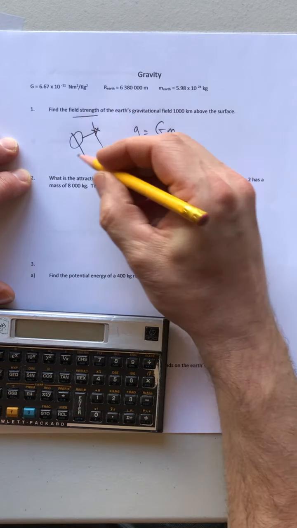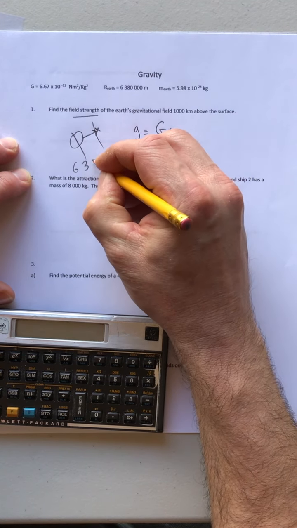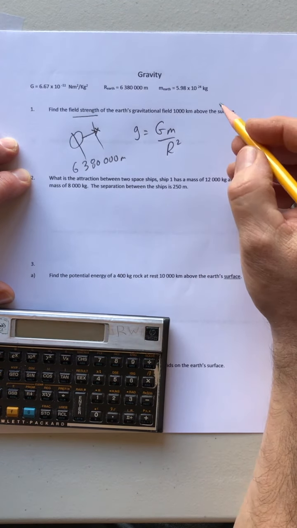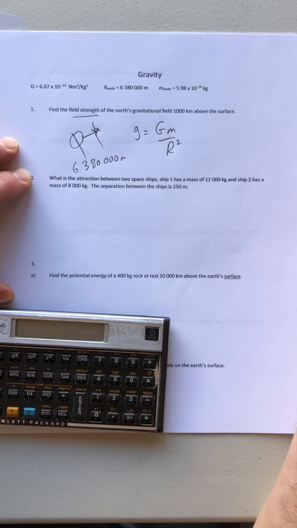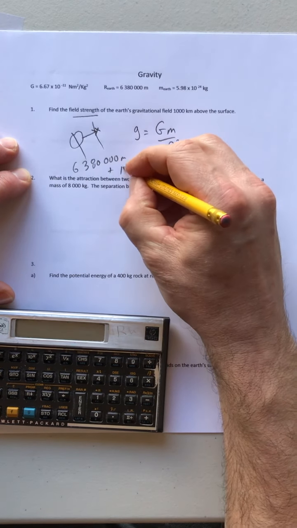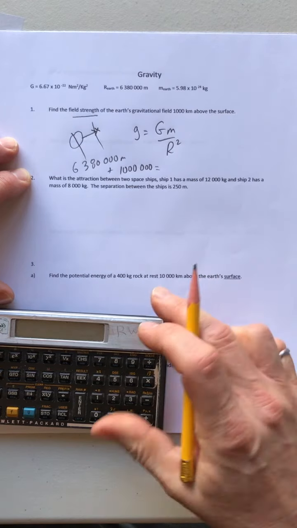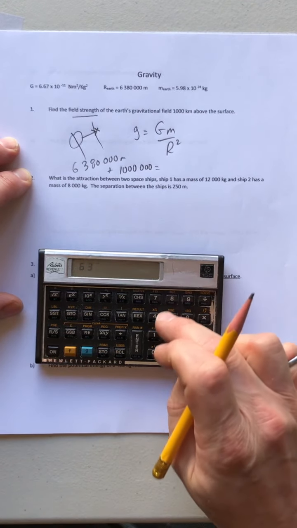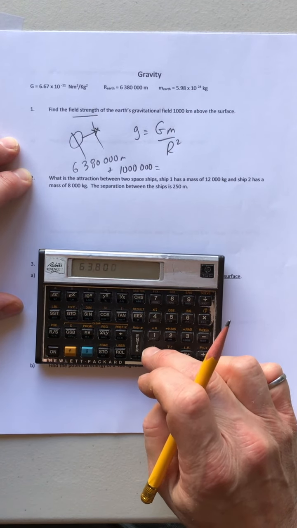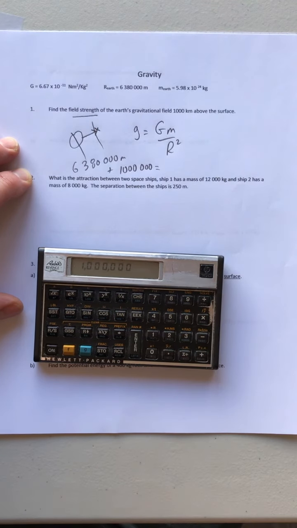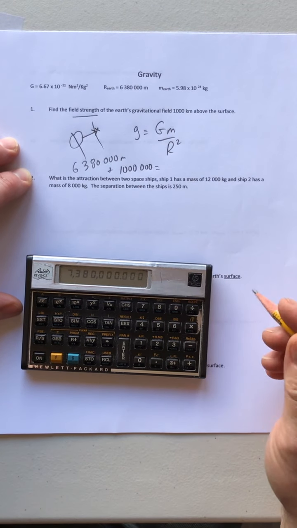The Earth is 6,380,000 meters is the radius. And this thing is another 1,000 kilometers up. And that will be our radius. So we got 6,380,000 plus another million. Gives us 7,380,000.